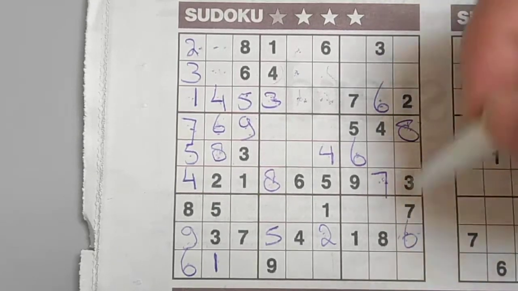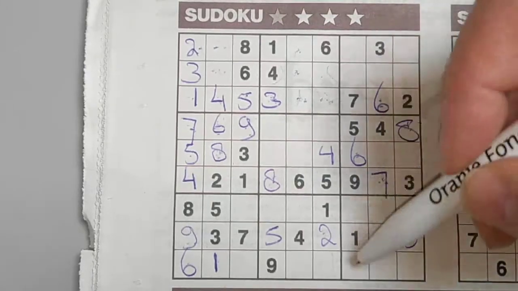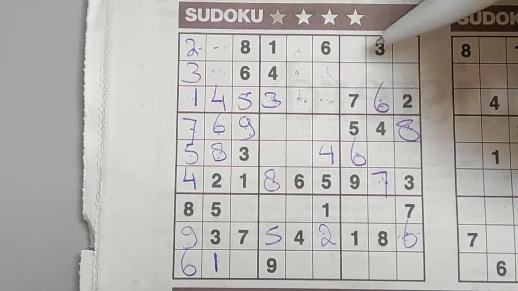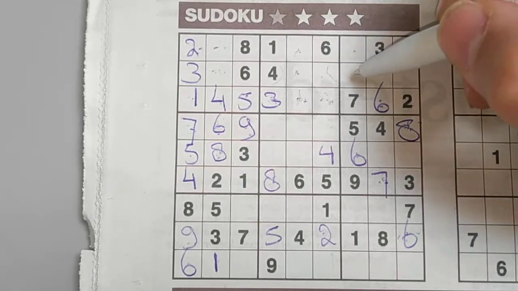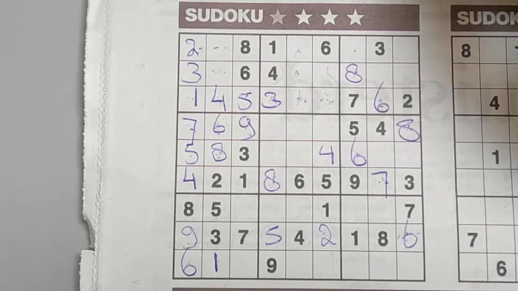8 in the last column, 8 in the column next. So in this column, the only 2 places for the 8 should be here or there. But I see here an 8. No 8 there. 8 should be here.